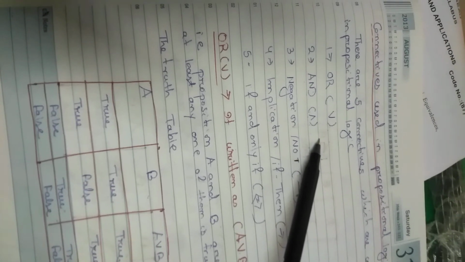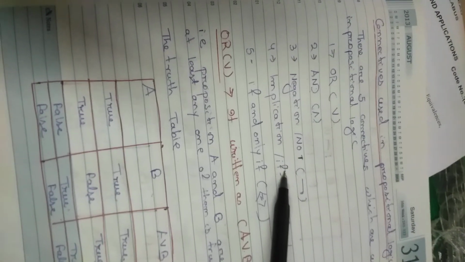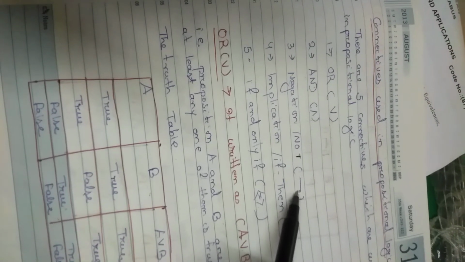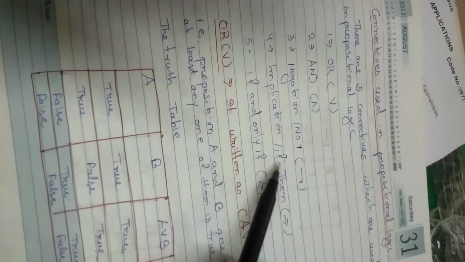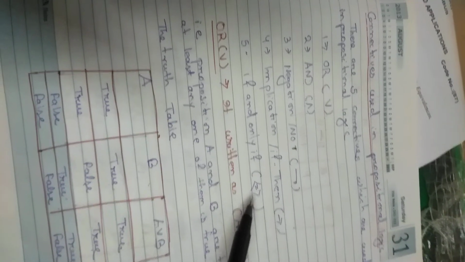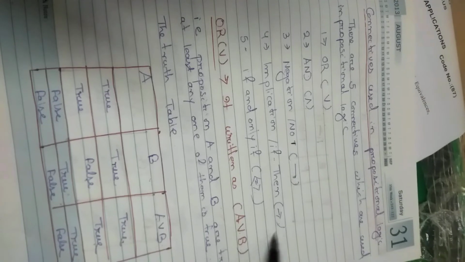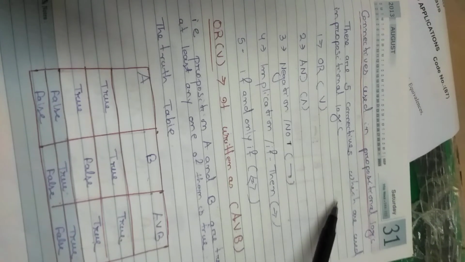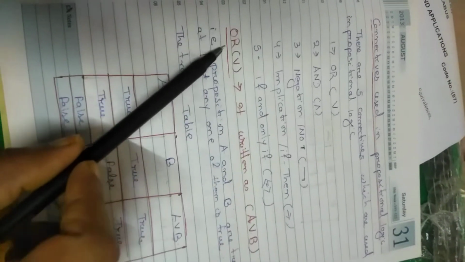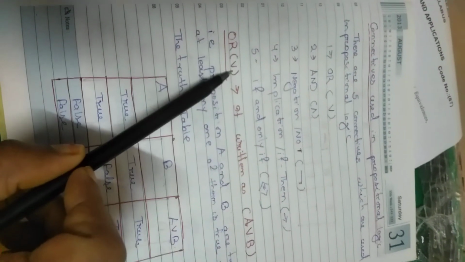Or we symbolize by the upper cap, and we symbolize by the lower cap. Negation we symbolize with not, or a slanting line. Implication is symbolized by the arrow mark, also called if then. If and only if is symbolized by double arrow marks. These are the connectives used between two propositions in propositional logic.